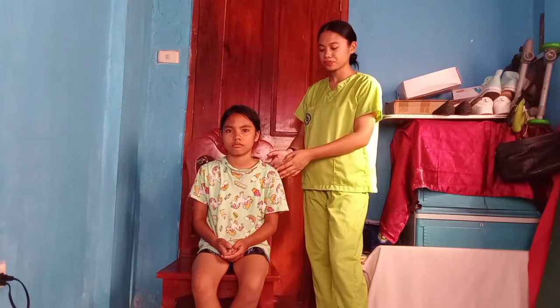Okay, and after that, you have to assist the patient in changing her clothes into her usual clothes, if the patient changed her clothes to an examination gown. You also have to assist the patient to a comfortable position, and perform hand hygiene and document your findings. That's all, and thank you.